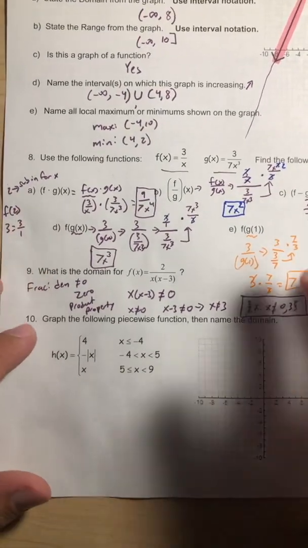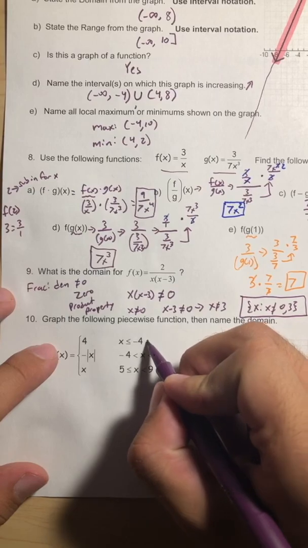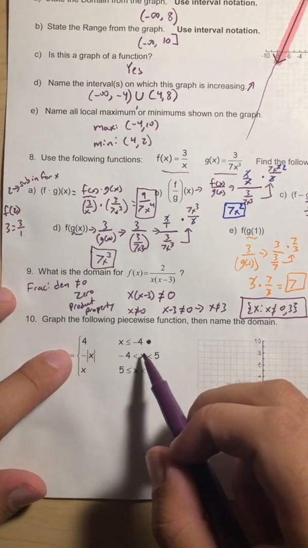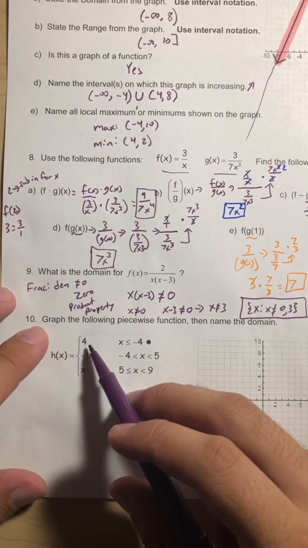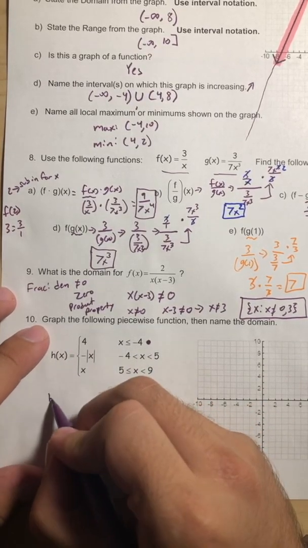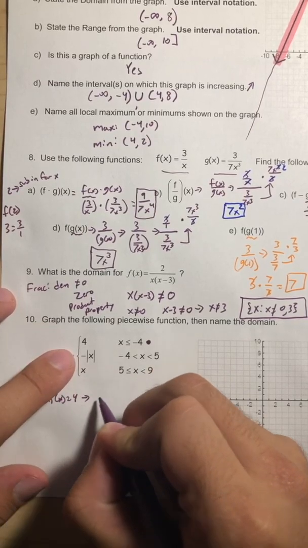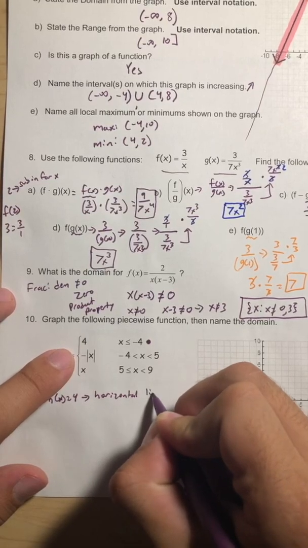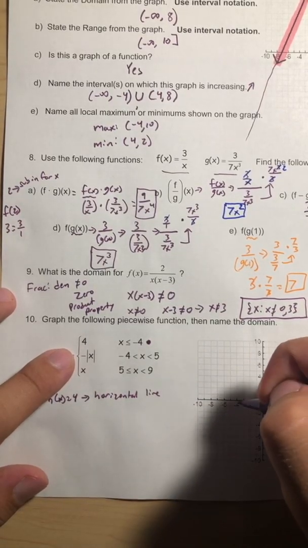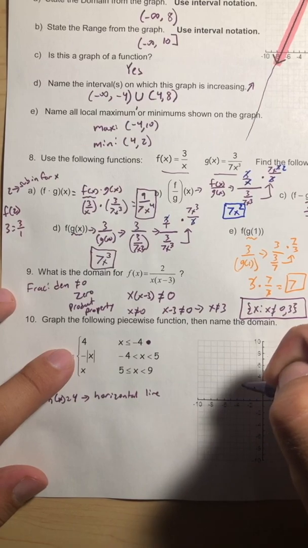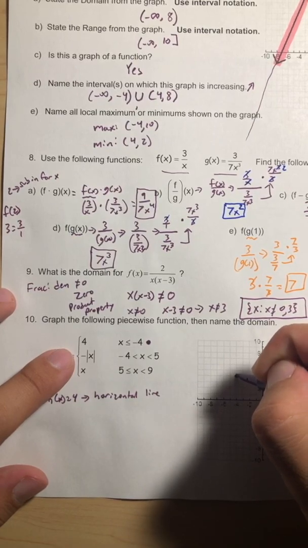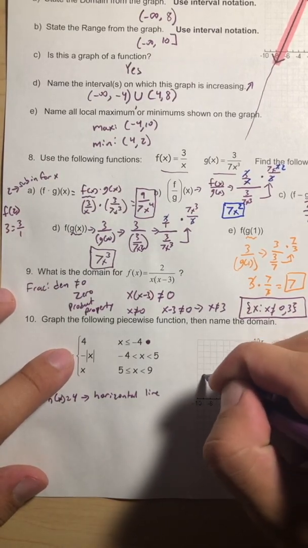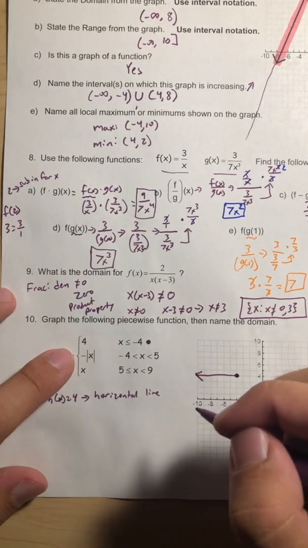Cool. Looking down at 10, we're going to do these piecewise. I'm going to put this one in this purple color just so you know. So it says that when x is less than or equal to negative 4, I'm at the function h of x equals 4. H of x equals 4, that is just a horizontal line. So when x is less than or equal to negative 4, I'm at 4, and I'm going to fill that circle in. And it's anything less than that, so I have this arrow all the way to negative infinity.